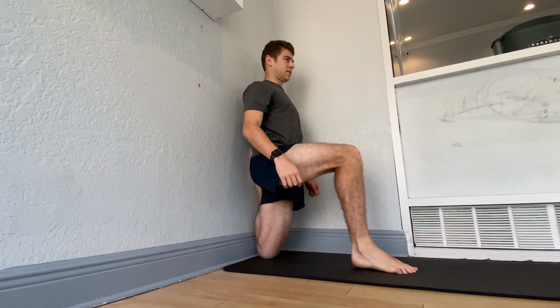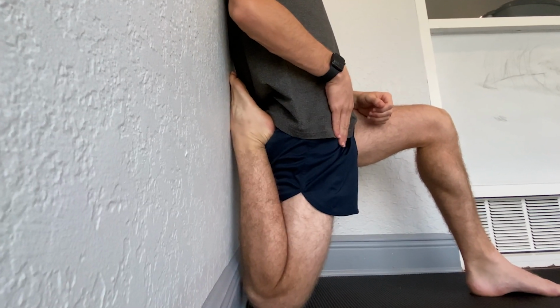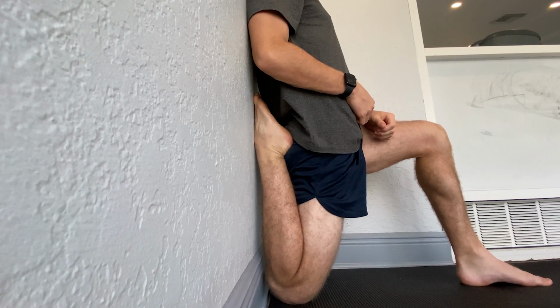If you're not able to get here comfortably without extreme stress or strain on either the quadricep or the hip flexor, then it's okay, but you failed this test. If you are able to sit here comfortably for 30 seconds, then you passed. The next test is the reverse Nordic.